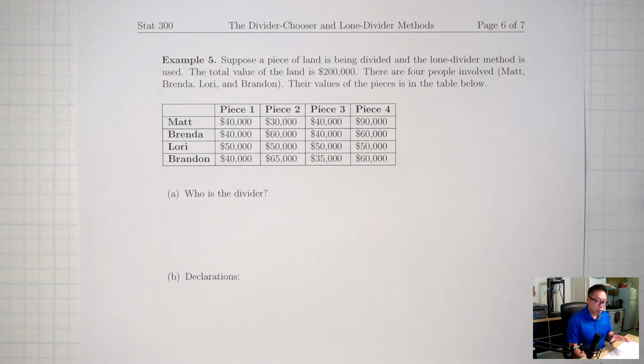Let's try another example. Sometimes with the lone divider method, you end up in a situation where you get stuck. So this is an example of one of those. Let me show you what it looks like when you get stuck. Same situation, we have 4 people sharing land. They divide into 4 pieces. First question, who was the divider? Look for the person who valued each piece exactly the same. So who is the divider?